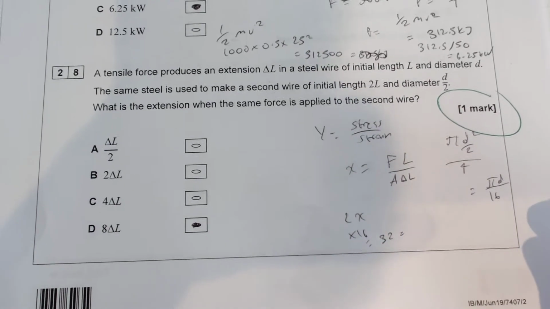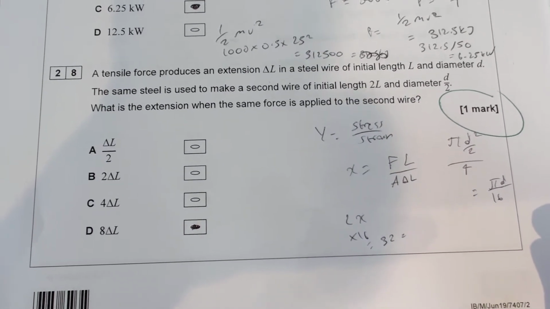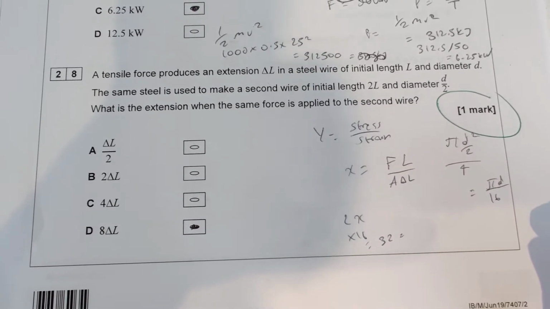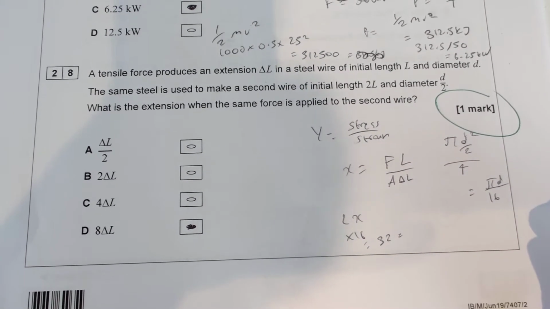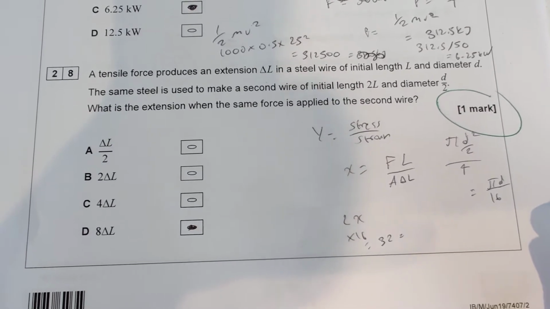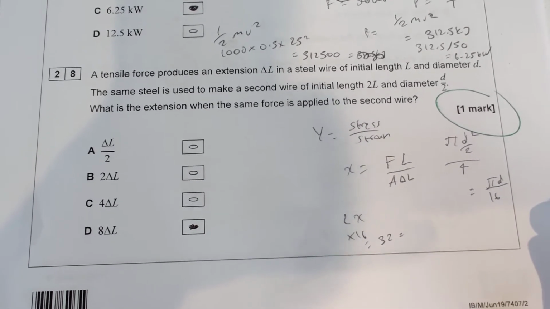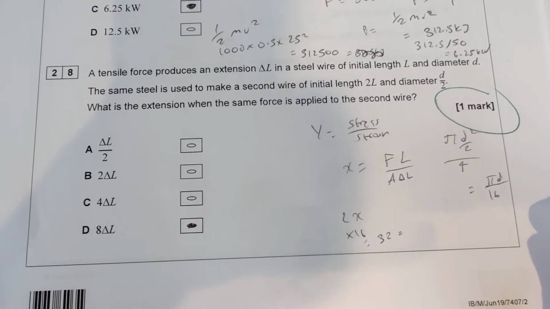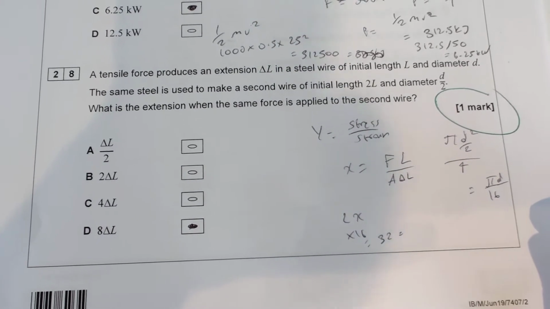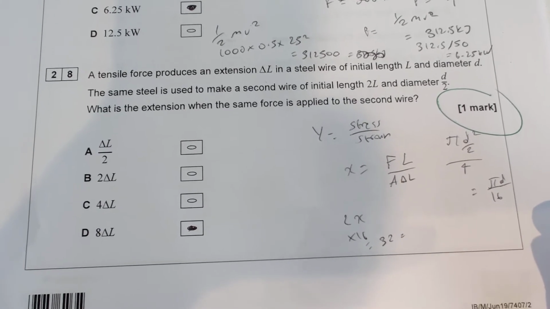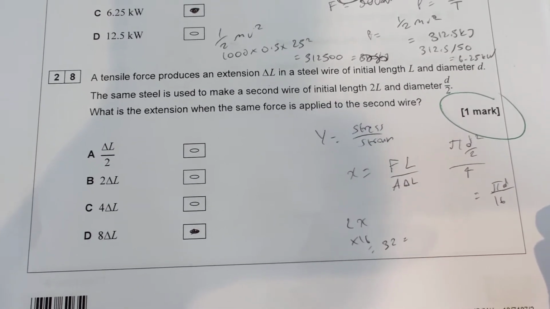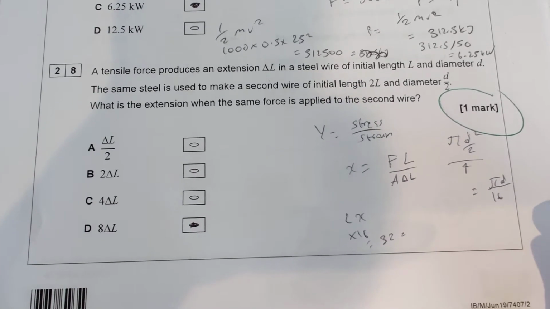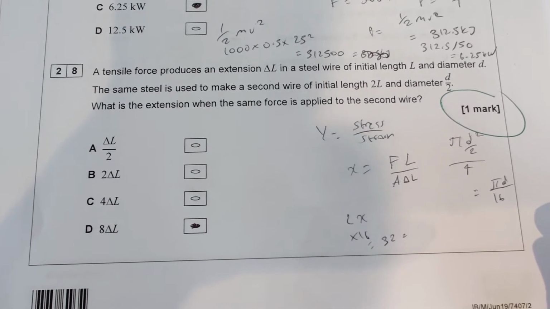A tensile force produces an extension delta L in a steel wire of initial length L and diameter D. The same steel is used to make a second wire of initial length 2L and diameter D over 2. So what it's saying there is in our second wire, which is the same material, this time it's twice as long and the diameter is half. So it wants to know what's the extension when the same force is applied to the second wire.